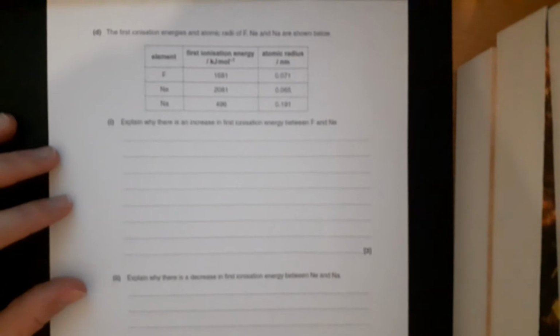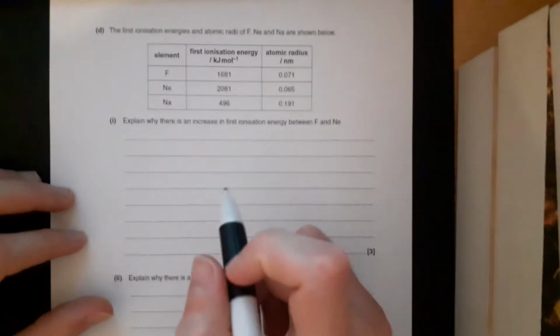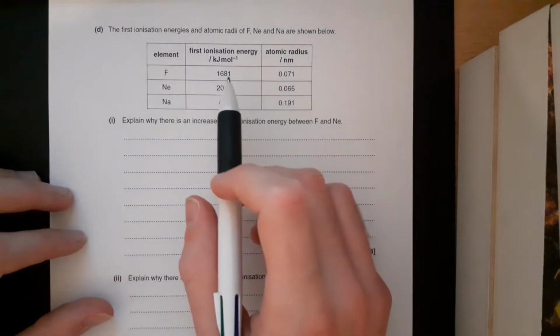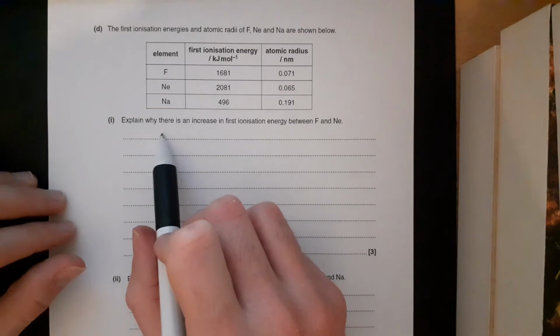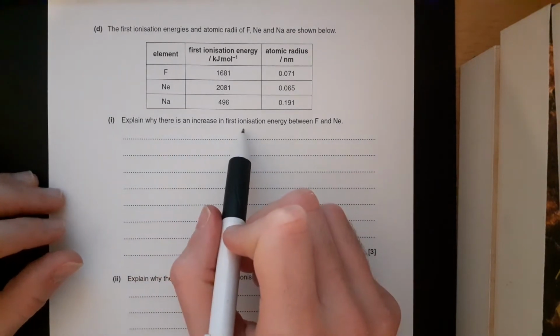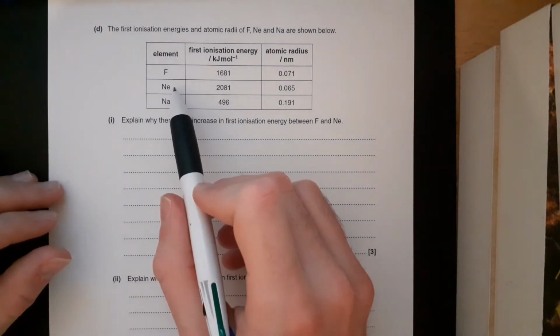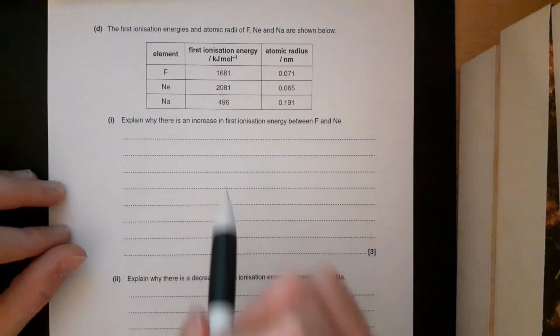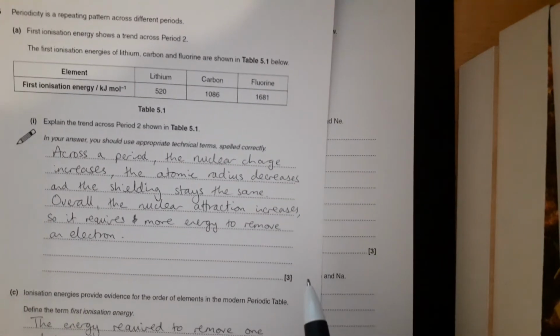Okay, final questions on this topic that we're going to look at. Again, we've been given some data here. We've got 3 elements. We've got their first ionisation energies and we've got their atomic radius. Okay, so explain why there's an increase in ionisation energy between fluorine and neon. Okay, so this is going across a period again. So this is actually a 3-mark question. This is literally the same answer as this.